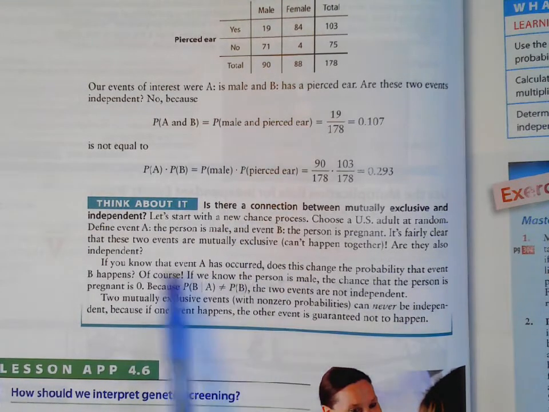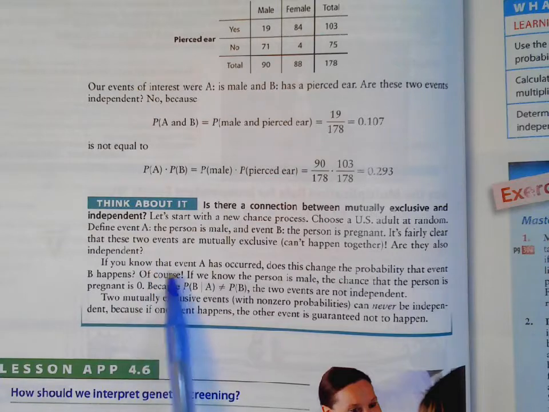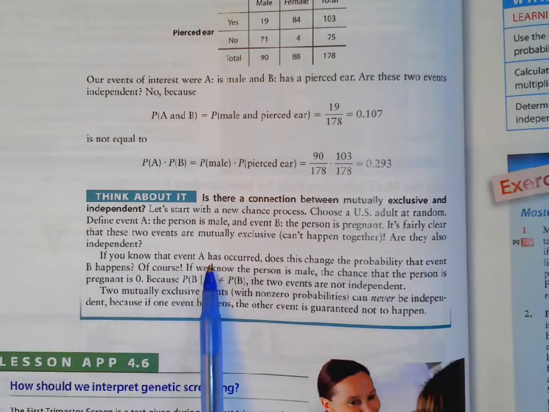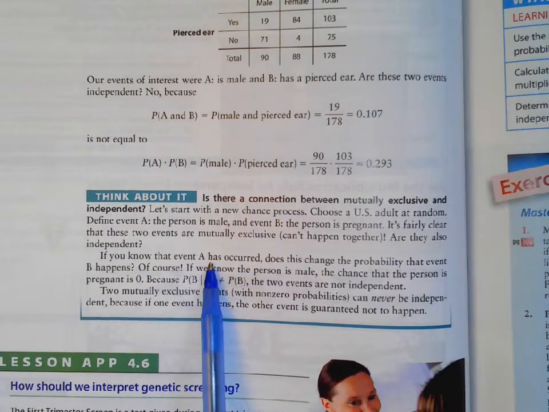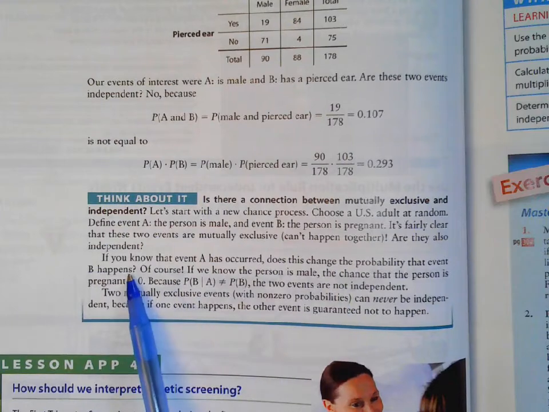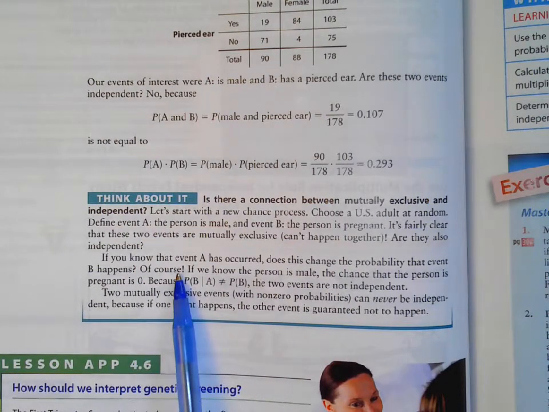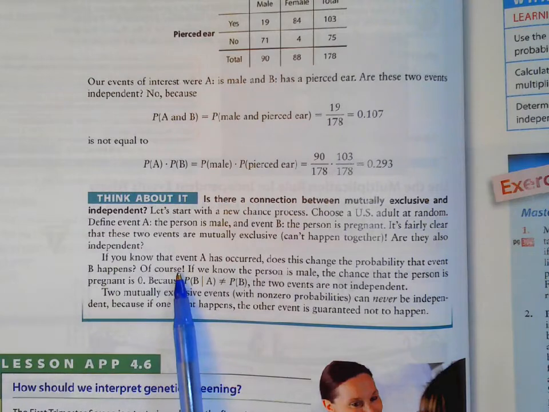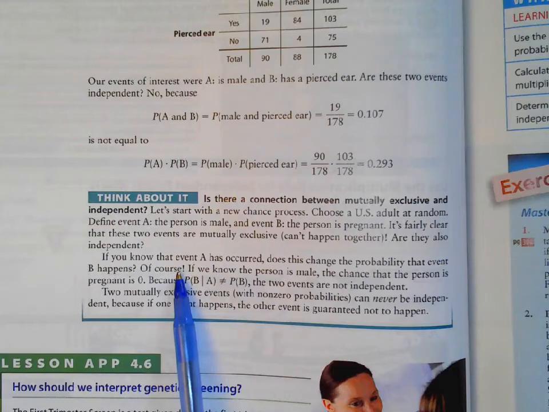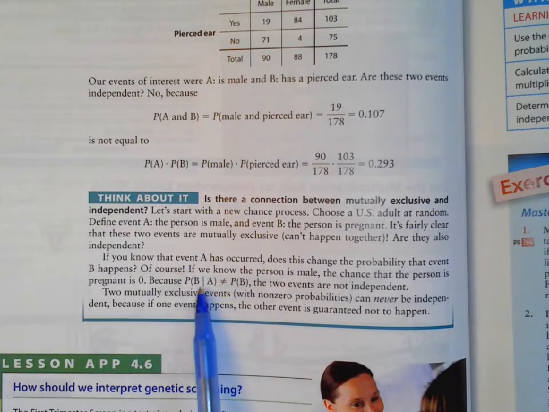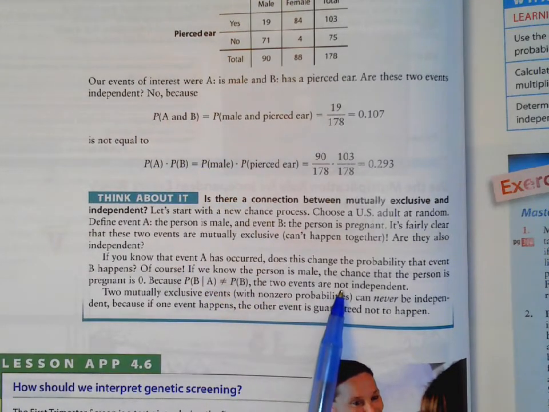Are they also independent? Well, does knowing A, if I know that somebody is a male, change the probability that they're pregnant? Of course, we know it's 0. I don't know what percent of the overall population is pregnant, but knowing whether you're male or female definitely has an impact on whether you're pregnant or not. So they are not independent.